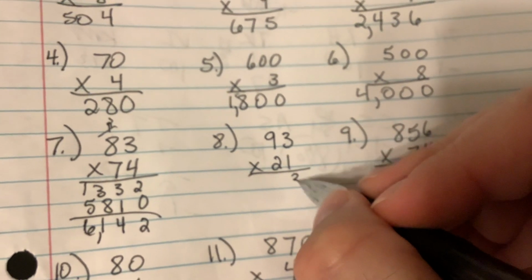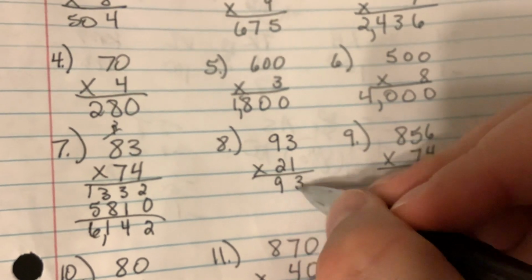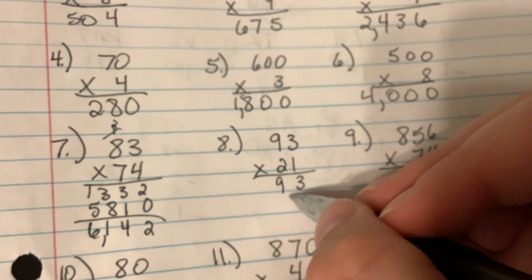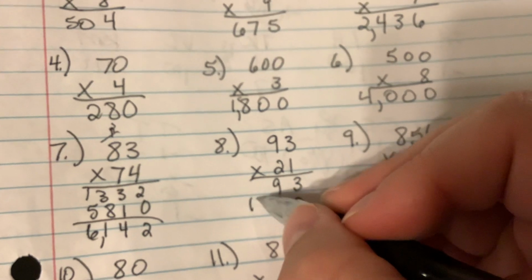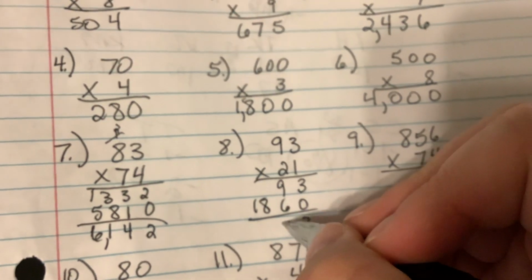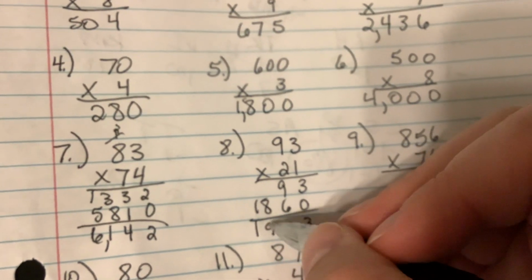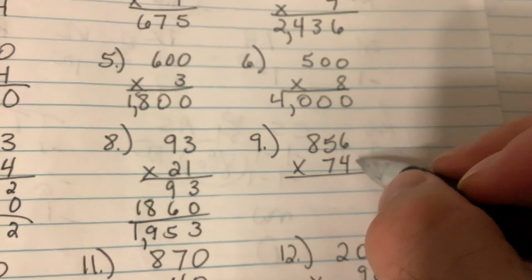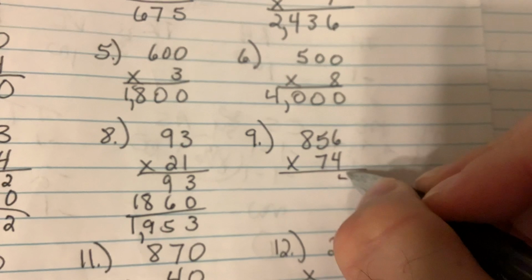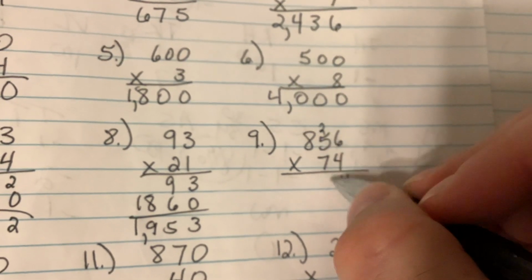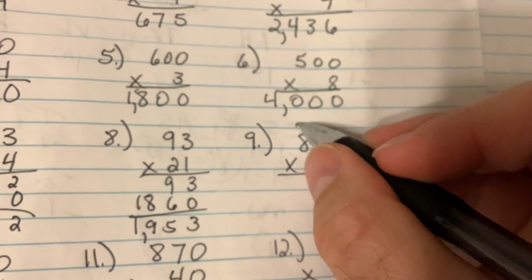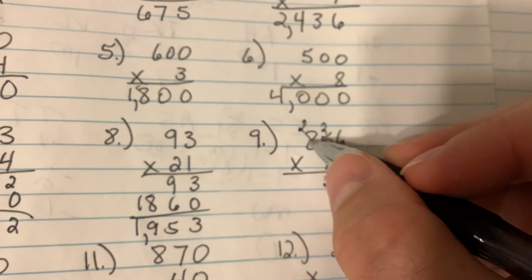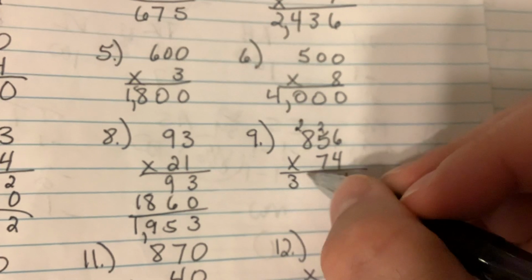Okay, same thing. 3, 9. Start your next row. 6, 18. All right, another 2 rows. 24. 20 plus 2. 32 plus 2.